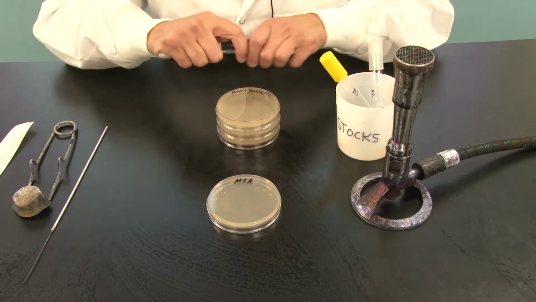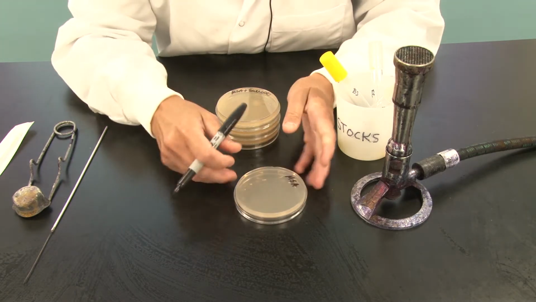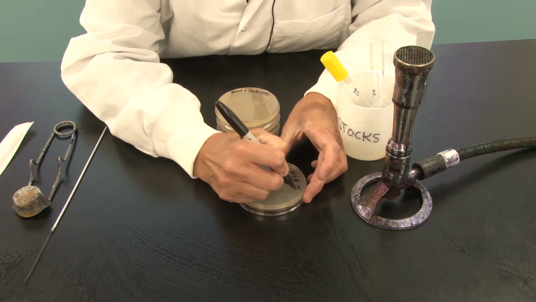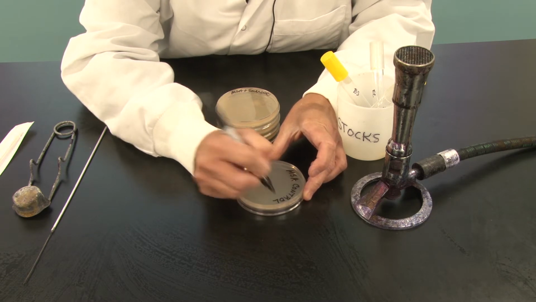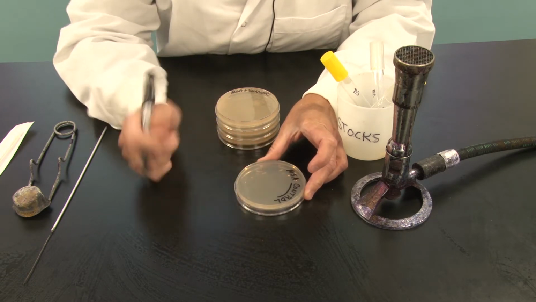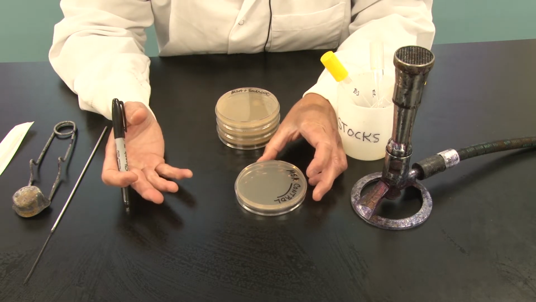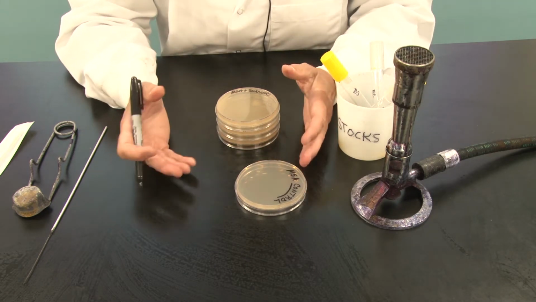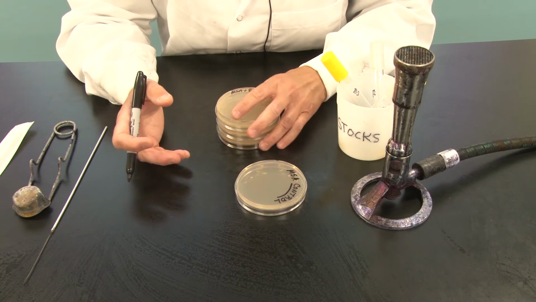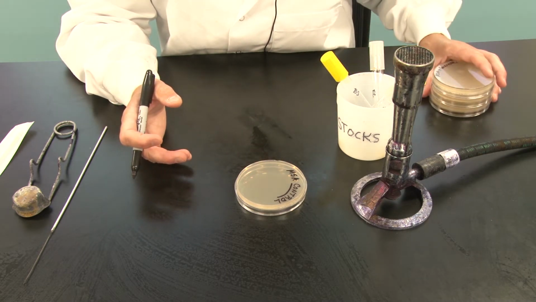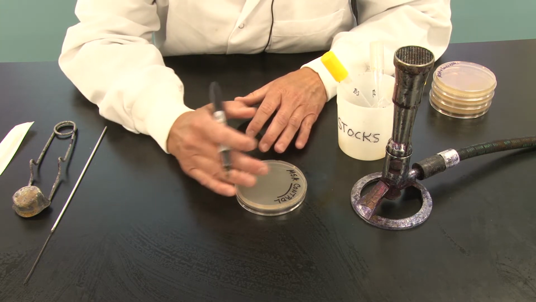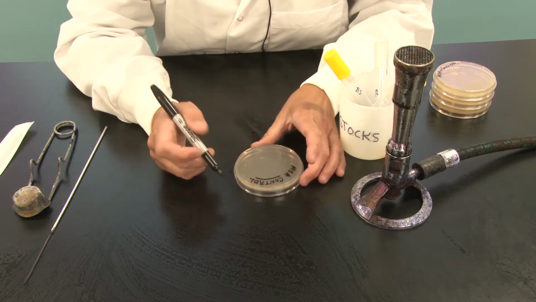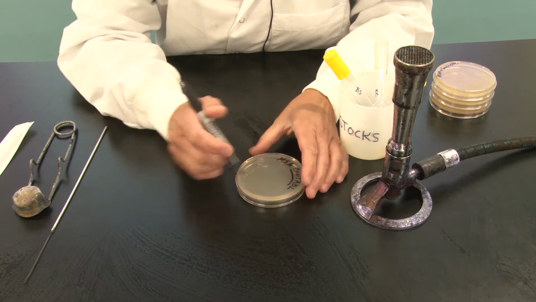In fact, I'm going to write control on it, because what I mean by that is we do not expect heterotrophic bacteria to be able to grow on this plate if there's no carbon in the medium, and they cannot fix carbon out of the atmosphere like plants, blue-green algae, and autotrophic bacteria, then we shouldn't see any growth on this. Nonetheless, we're going to divide it.